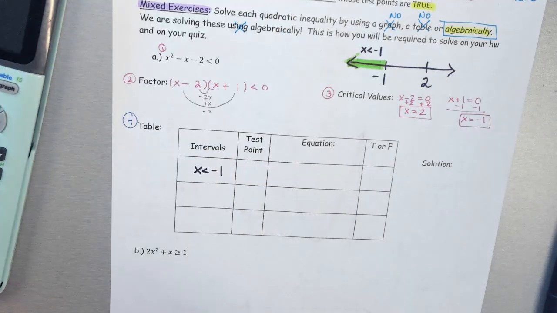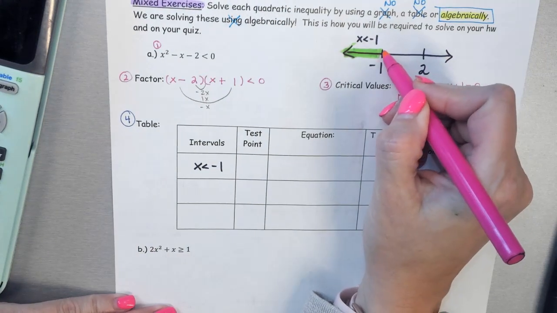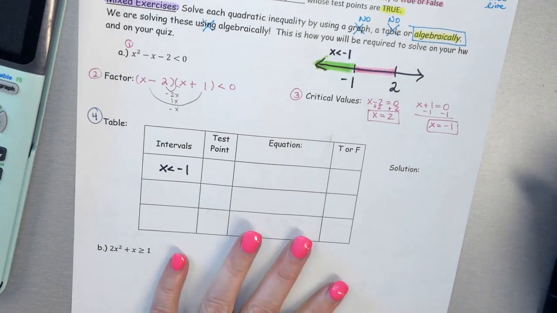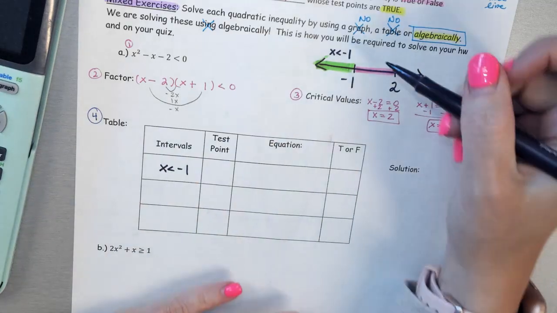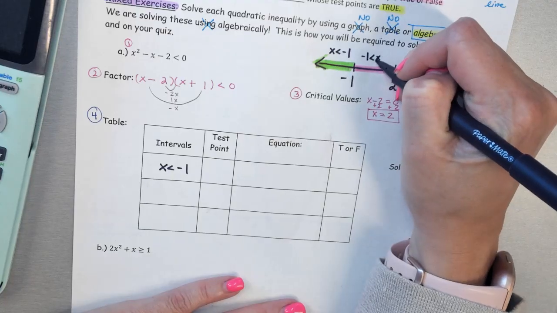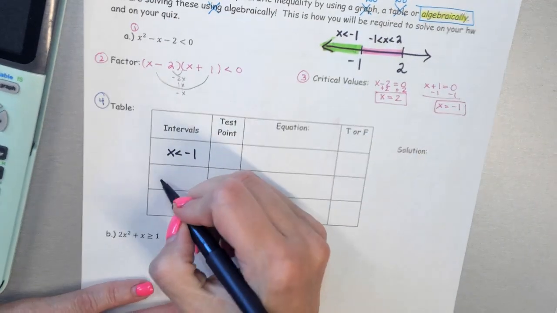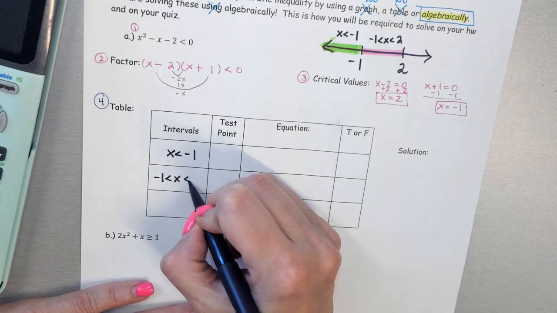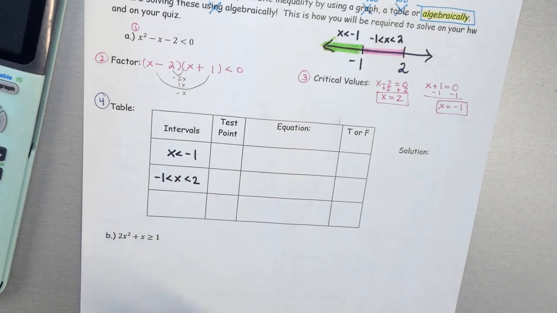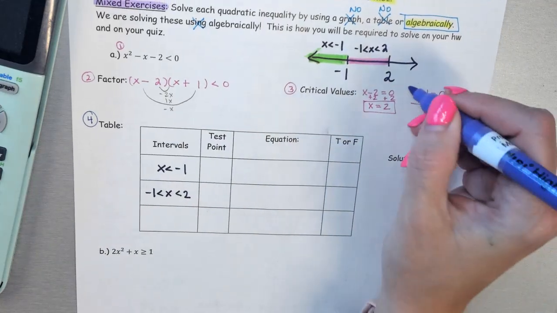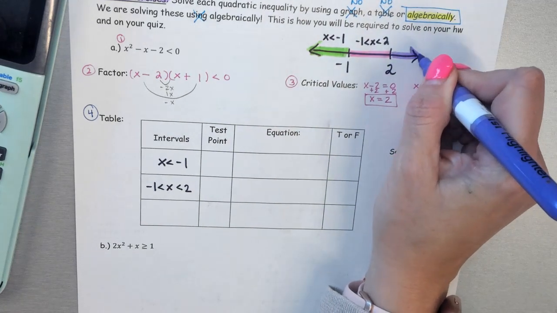Then this middle region is from negative 1 to 2. These are going to be your bounds. So negative 1 is less than x, which is less than 2, is going to be your middle interval. If you know the last one, feel free to write it down, but don't say it out loud because I just want to give everybody enough processing time. I know you're all processing things at different times. That's okay.